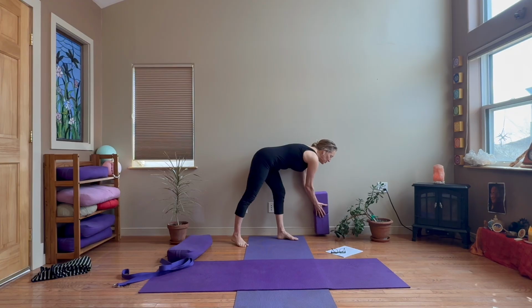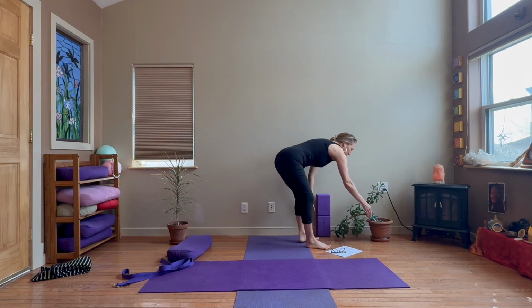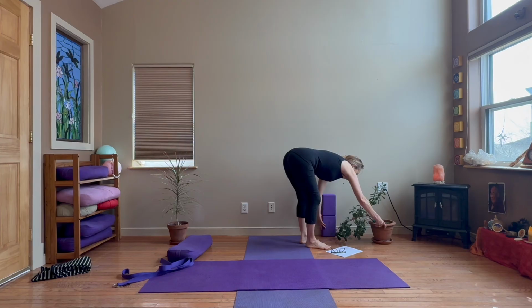Other side, I've got a jade plant here. We gotta share this wall space. Hello, my friend.